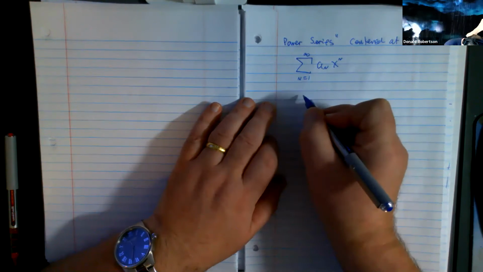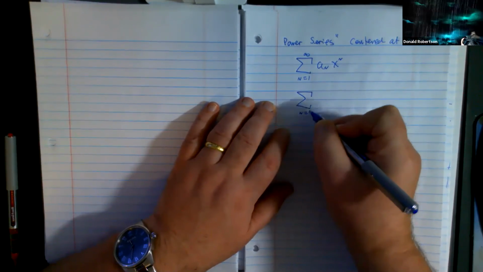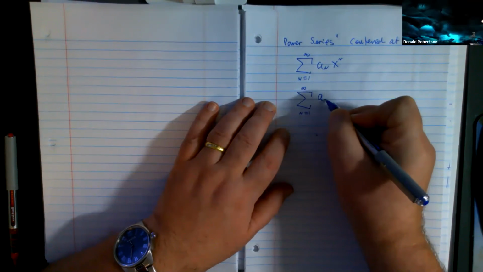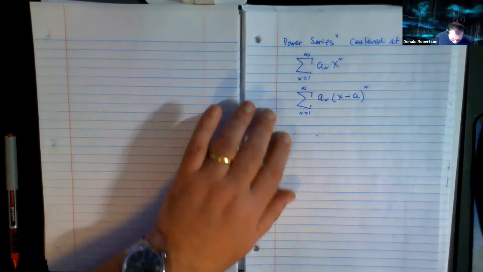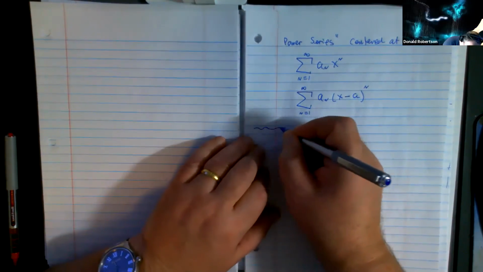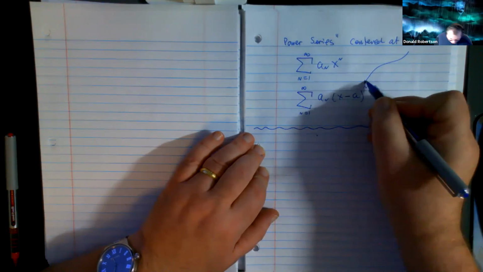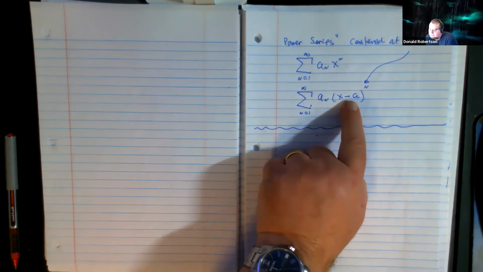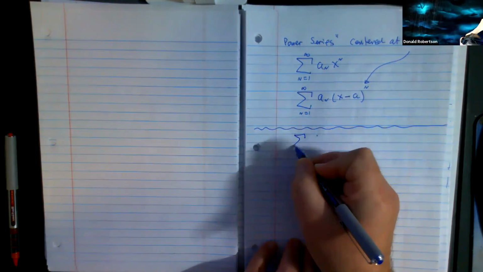A power series centered at a looks like this. You notice it has an x minus a. Put some number in there and show what it looks like.